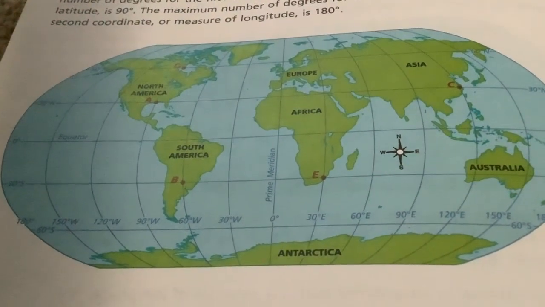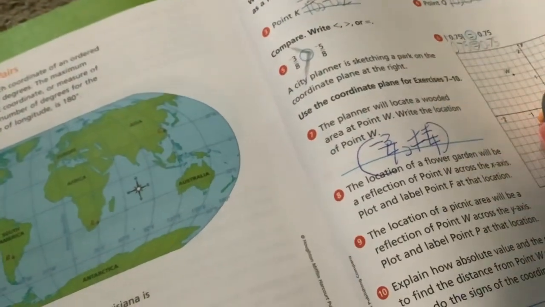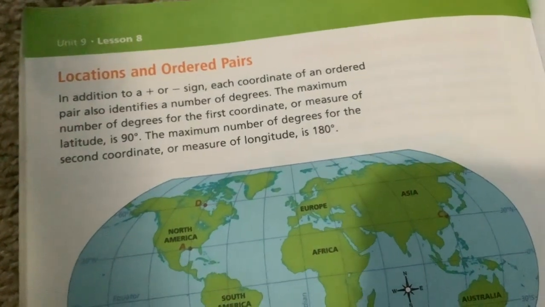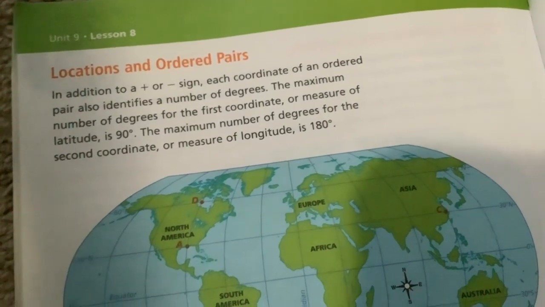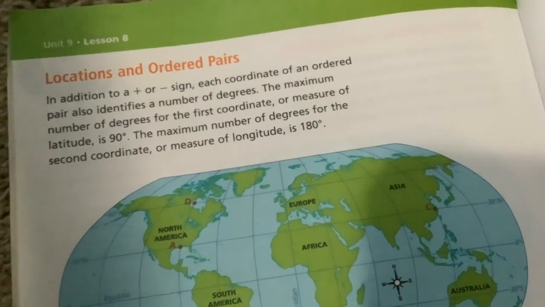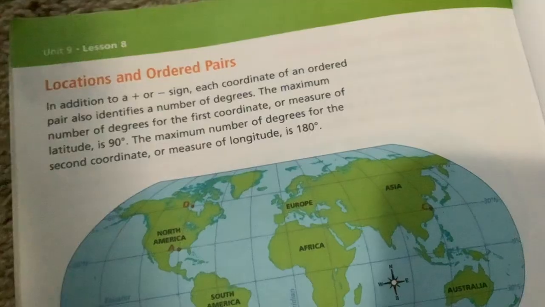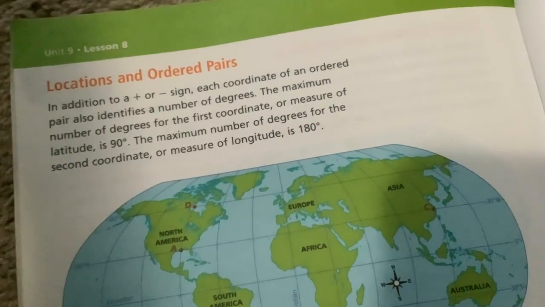And if you look here, there are many lines. There are many invisible lines that people like to map out. The measure of latitude is the maximum number of degrees for the first coordinate. And the maximum number of degrees for the second coordinate is the measure of longitude. So, latitude and longitude.